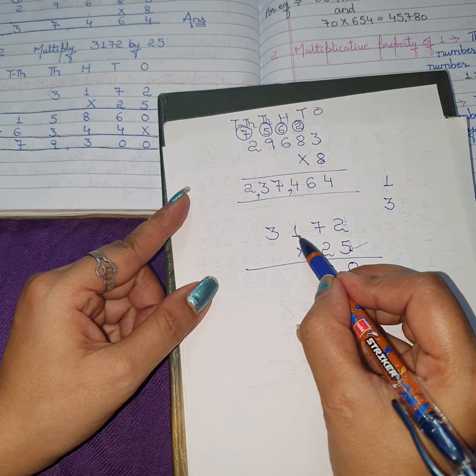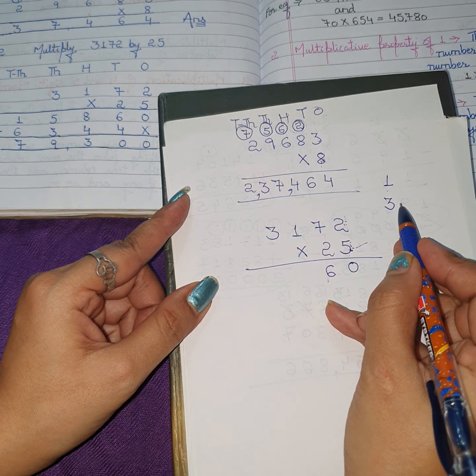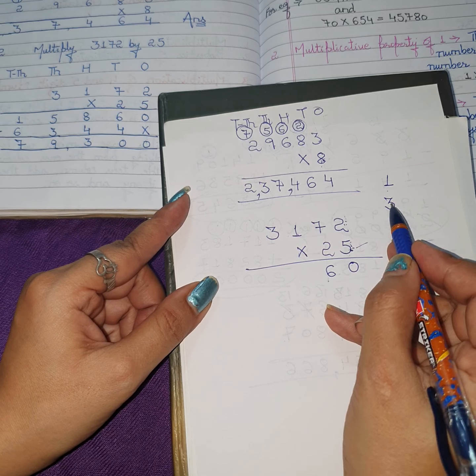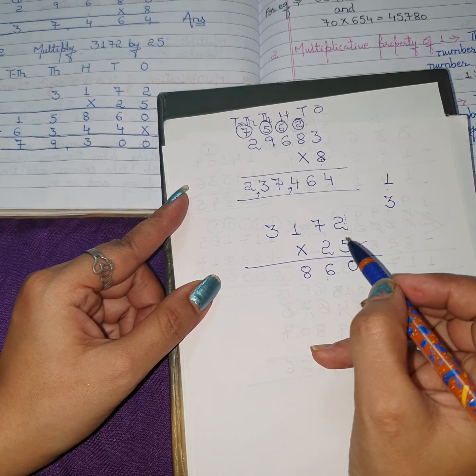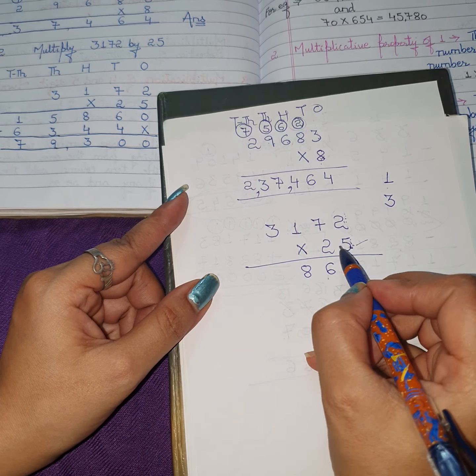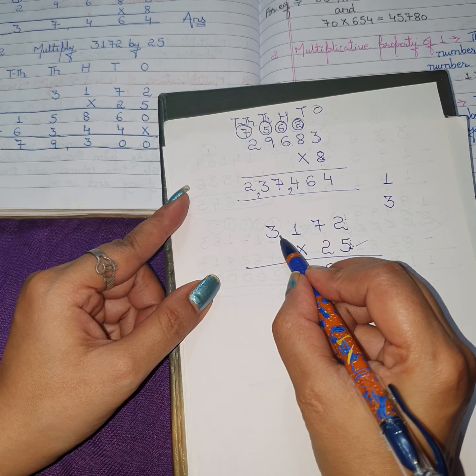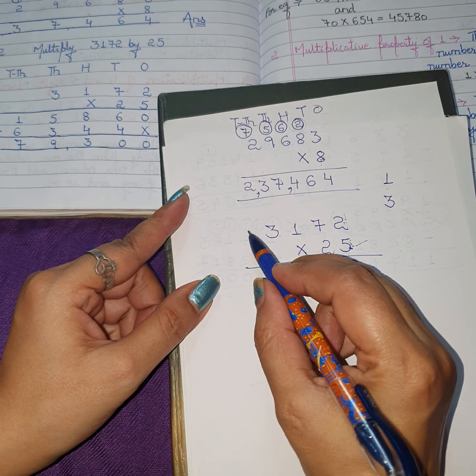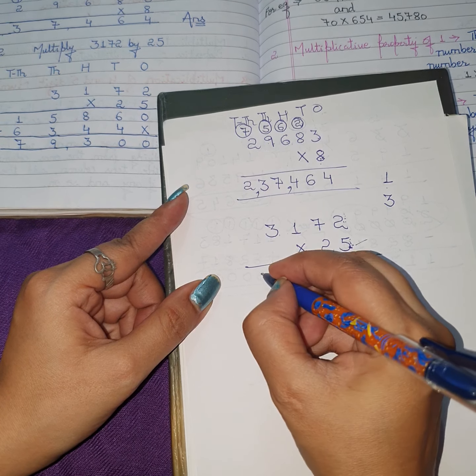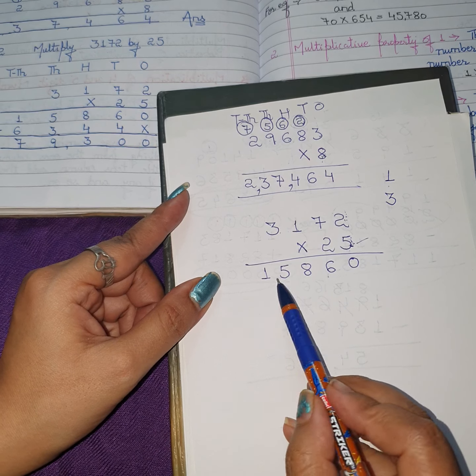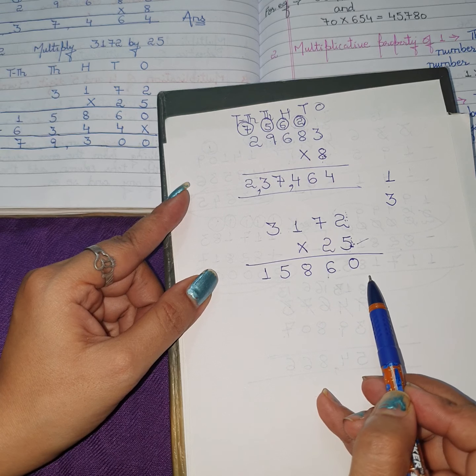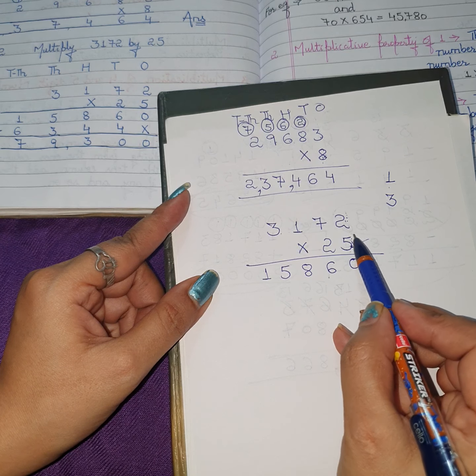So 5 into 1 is equal to 5 plus this 3, which is 8. So here this 8 will come. And then no carryover in this step. Then 5 into 3 is equal to 15. Now we are not having any number here, so this complete 15 will come down like this. So 15860. Here we have done the multiplication by 5 only.